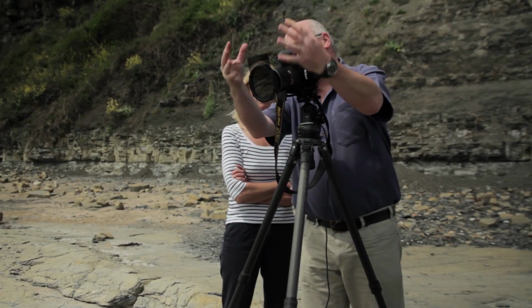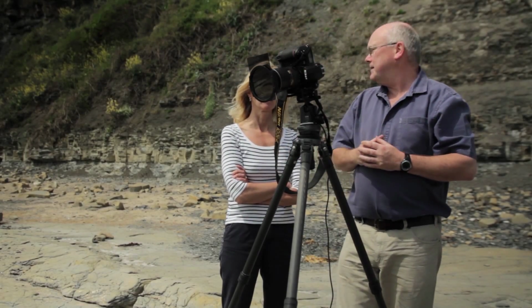A lot of people will try and autofocus through the Big Stopper, and they wonder why the camera doesn't work. It's just going in and out, because the lens is trying to focus all the time. So we've done everything already. We've got the grad in, we've exposed, so we just need the big stopper.